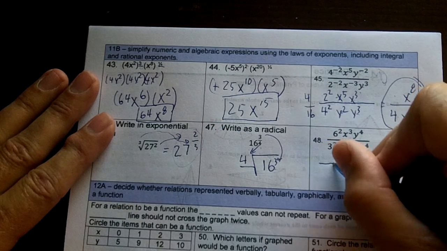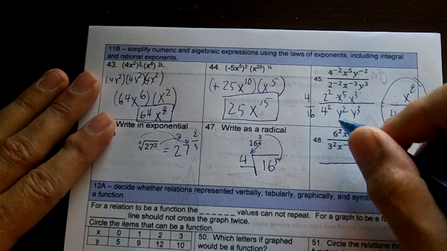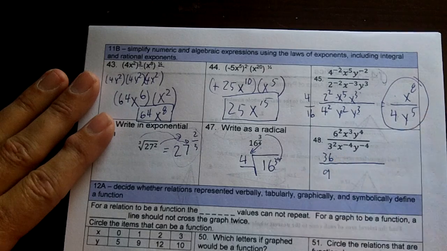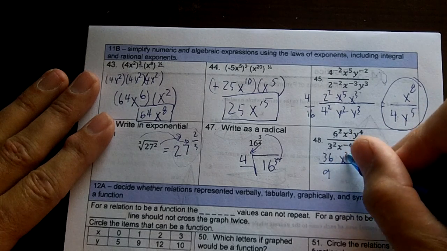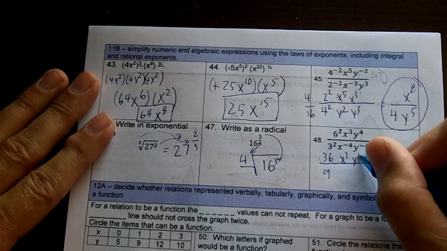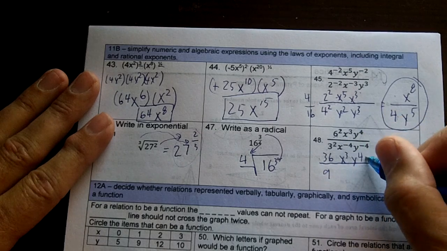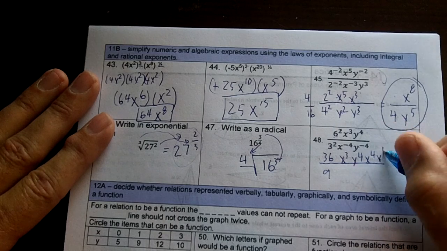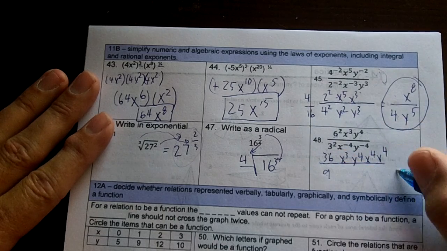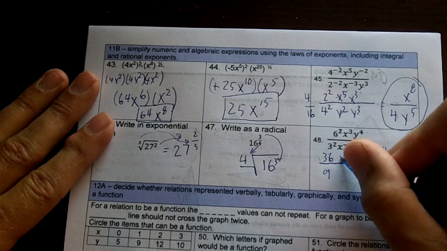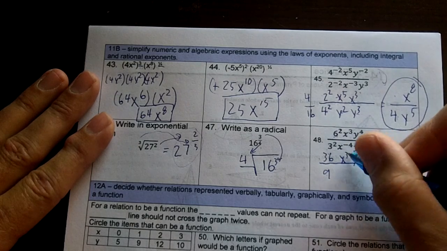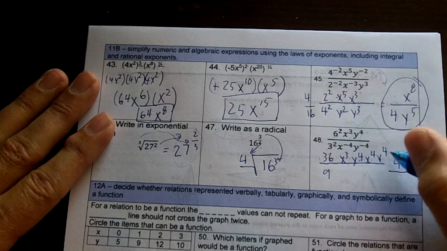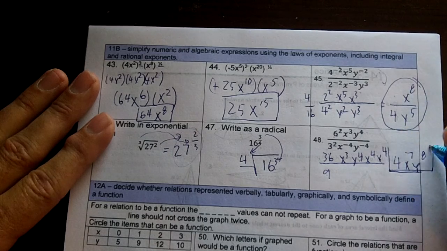Okay, right here we're going to draw a fraction bar. 6 squared is positive, so 6 times 6 is 36. 3 squared is positive, so 3 times 3 is 9. The x to the 3rd stays put. The y to the 4th stays put. The x to the negative 4 would go on top and be x to the 4th. The y to the negative 4th would go on top and be y to the 4th. 36 divided by 9 is 4. I have x's on top. 3 plus 4 is 7, and I have y's on top. 4 plus 4 is 8. So 4x to the 7th, y to the 8th.